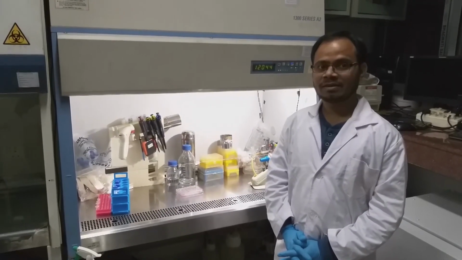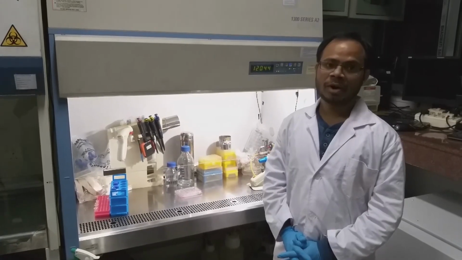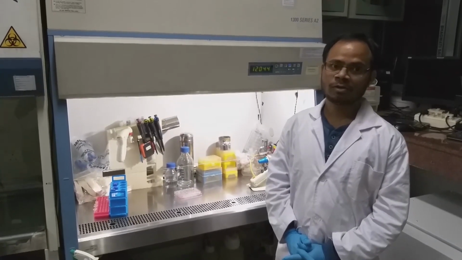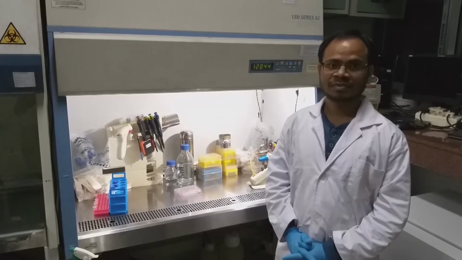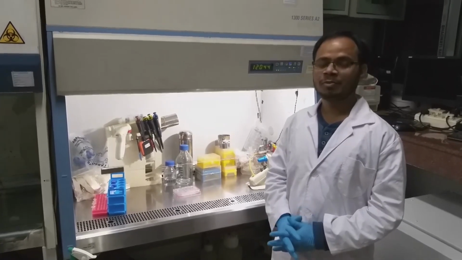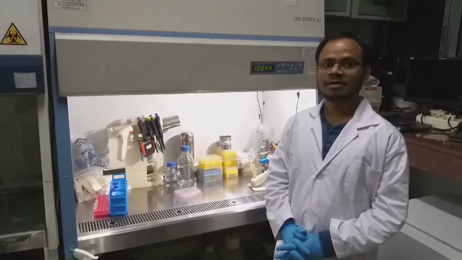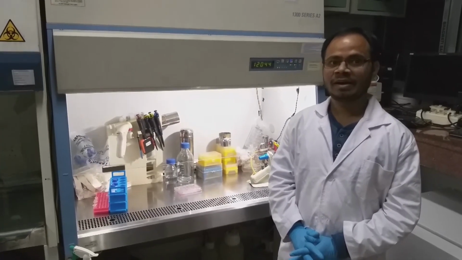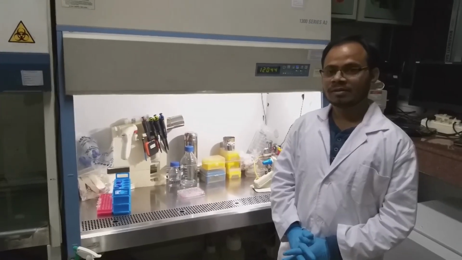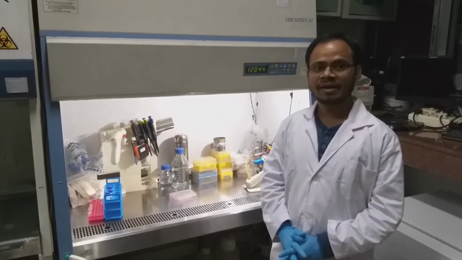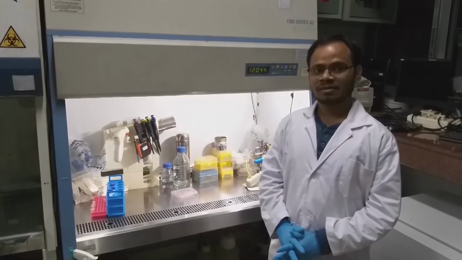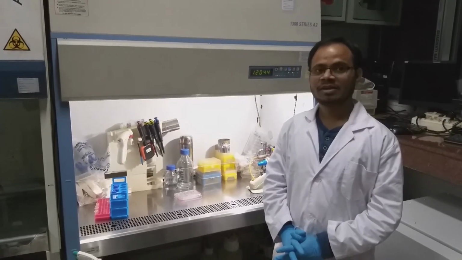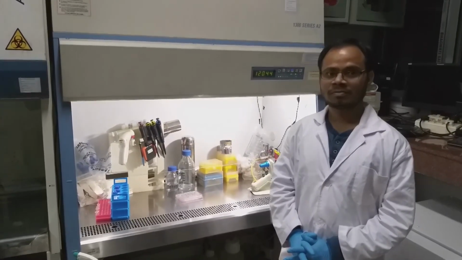After mixing, we have to add polyethylenimine directly to that mixture. Then we can see a visible white precipitate, which means the DNA is complexed with the PEI and ready to go. The ratio between DNA and the transfection reagent should be 1:4.